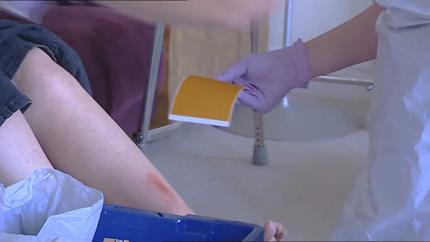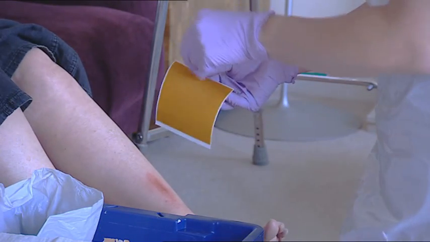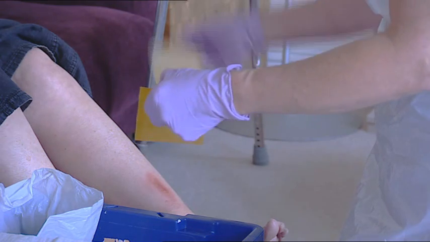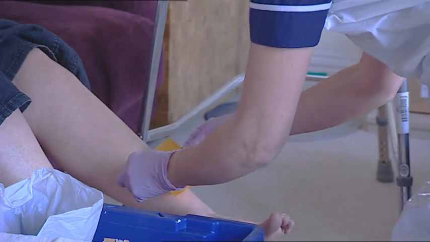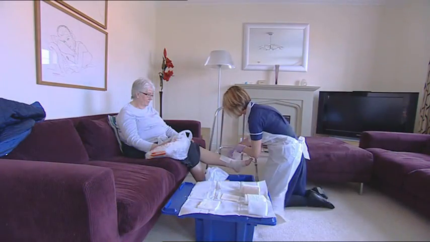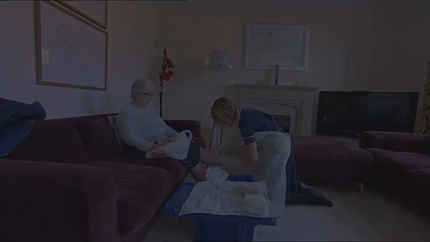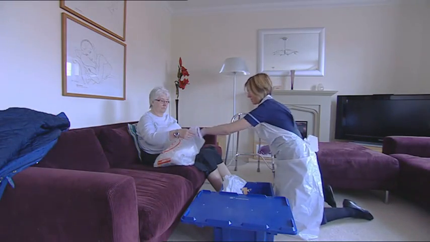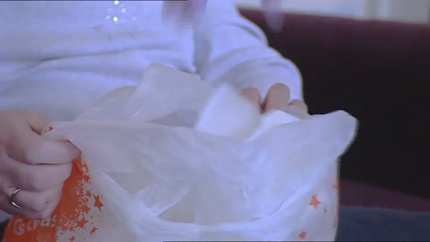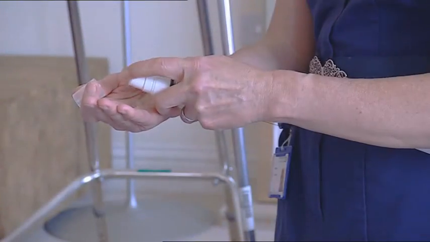Ensure that sterile dressings are picked up by the corners only, and when applying to the wound, that they're held by the side away from the wound surface. Make sure that you place all of the waste, including your apron and gloves, into the rubbish bag. This should then be disposed of following your Trust's waste policy.